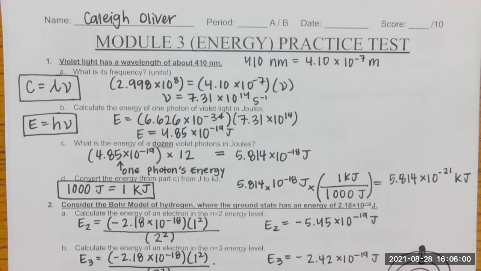So I already have it done. I just thought it'd be easier if it was already written out, and then I could just kind of go through and explain it. So the first one is asking about, gives you a wavelength. This is violet light. You want to use a violet pencil or pen. Violet light has a wavelength of about 410 nanometers.